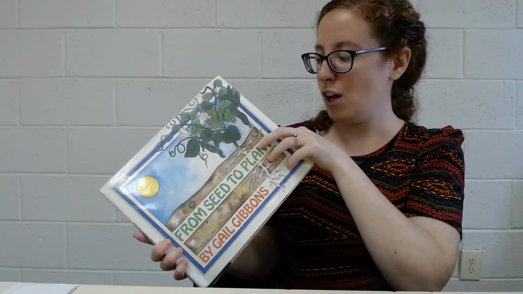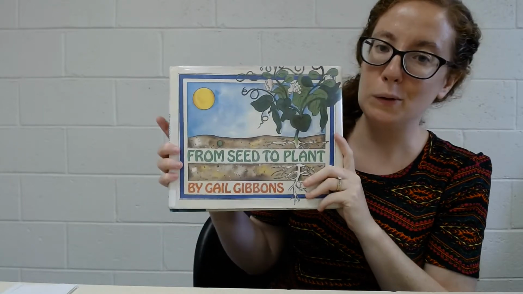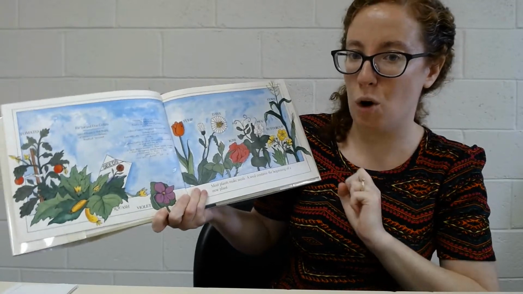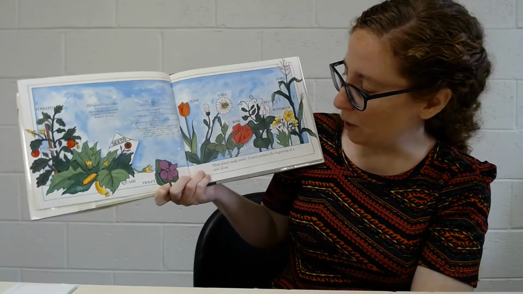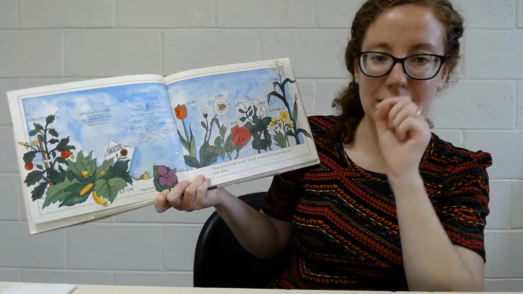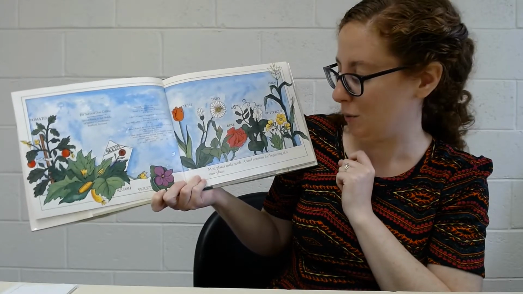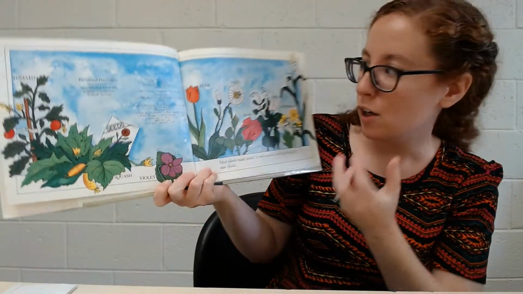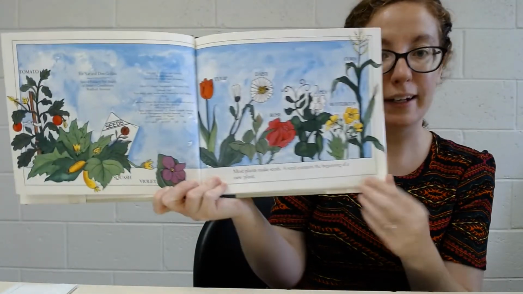All right, so what's great is that this is also a fantastic review. It talks a little bit about day 2, all about seeds. So here we go. Most plants make seeds, which we learned about from day 2. A seed contains the beginning of a new plant. So a seed for, let's say, a daisy is going to create a new daisy.